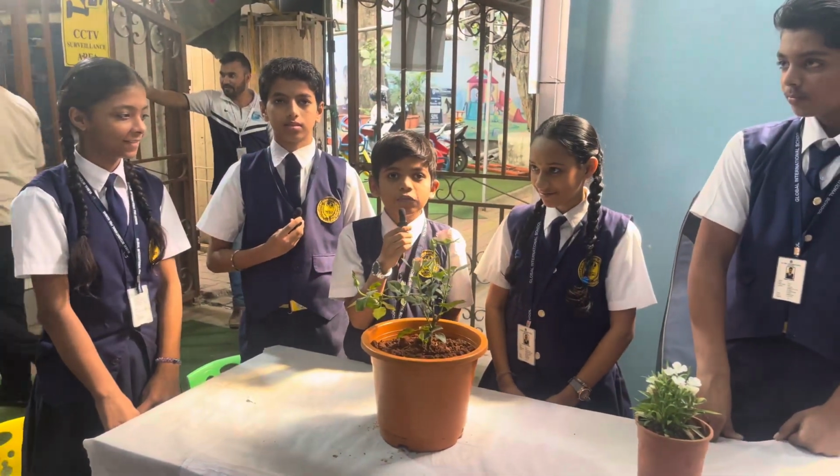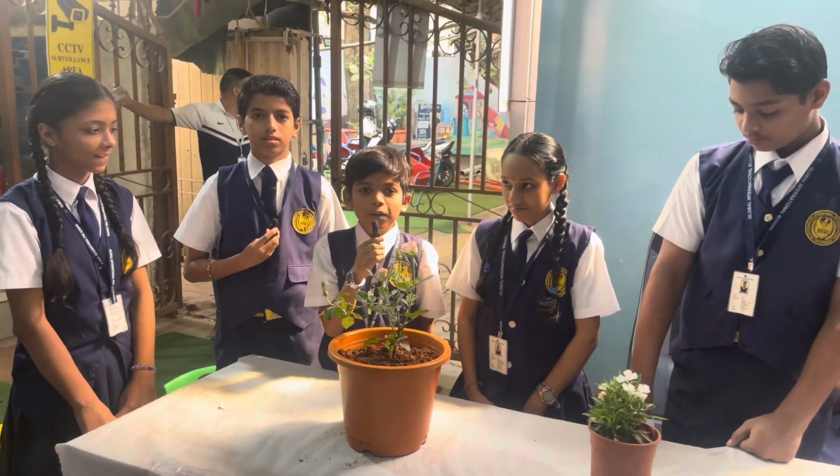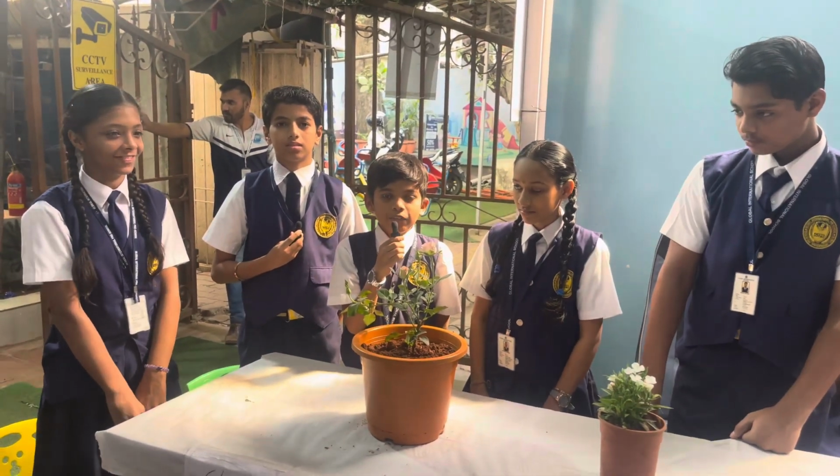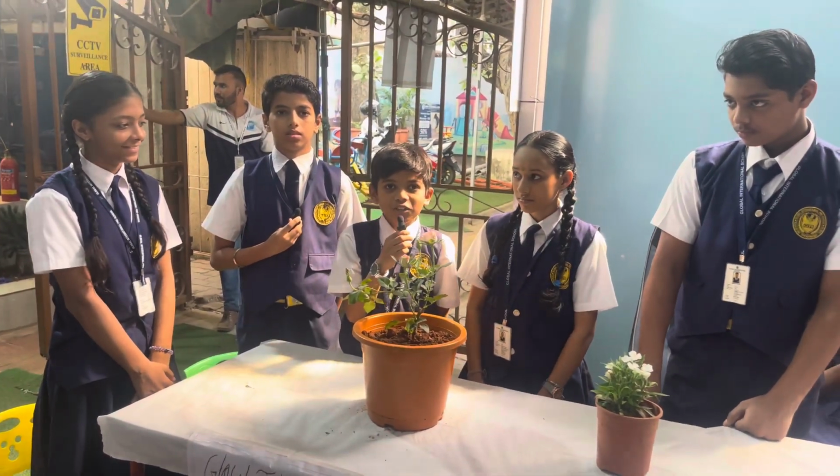I will speak about the function of root. The roots hold the plant together. They carry water and minerals from the soil. They prevent soil erosion.